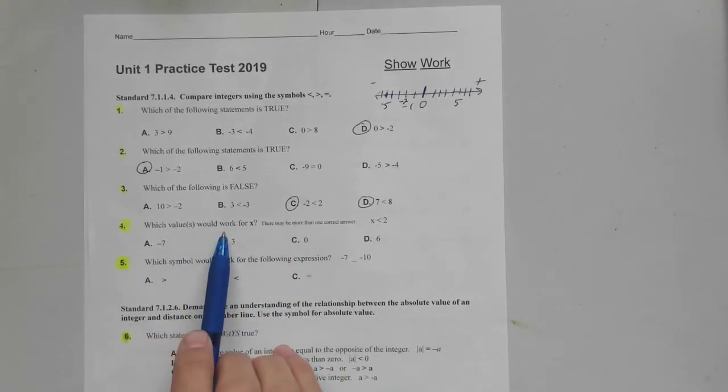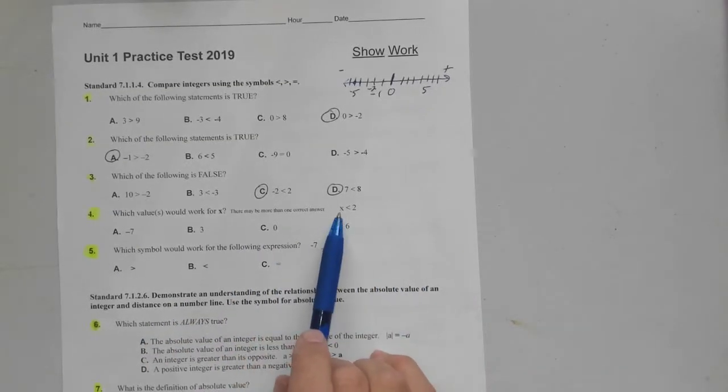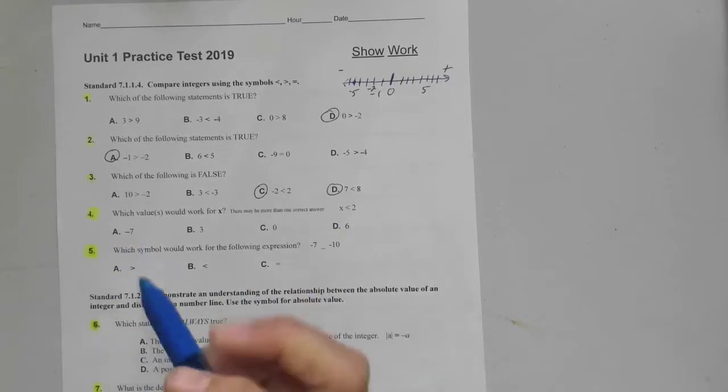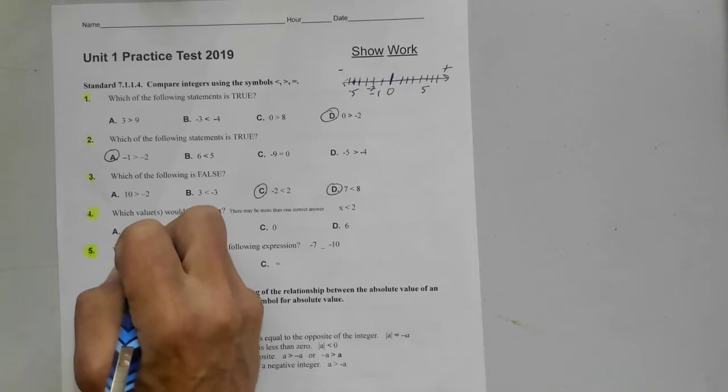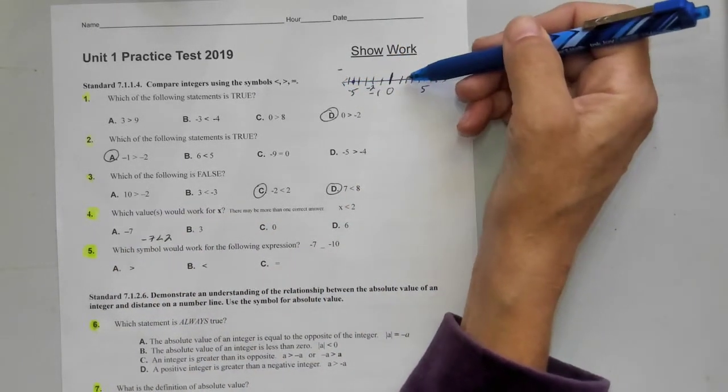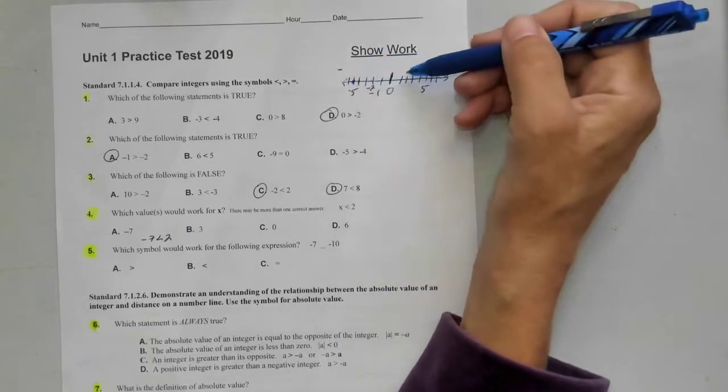Which values would work for x? And there might be more than one here. X is less than 2. Is -7 less than 2? Yes. -7 is less than 2. If you look at them on a number line, -7's way over here, and +2 is here, way farther left than 2.